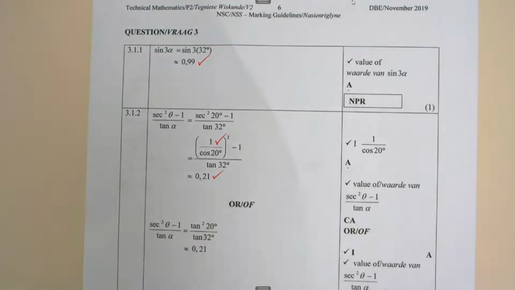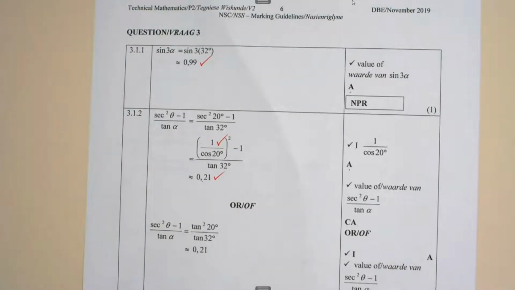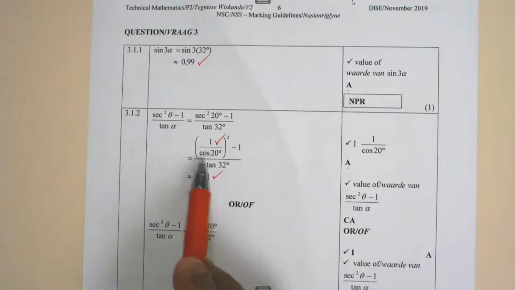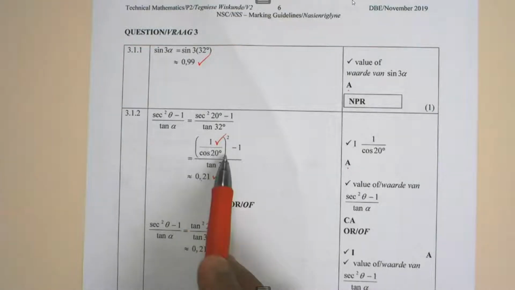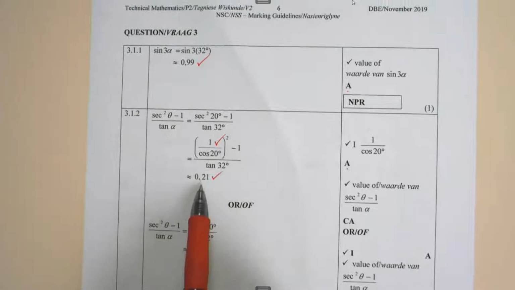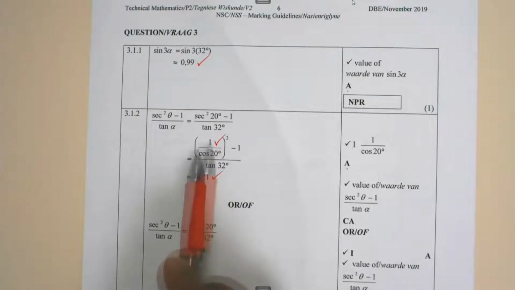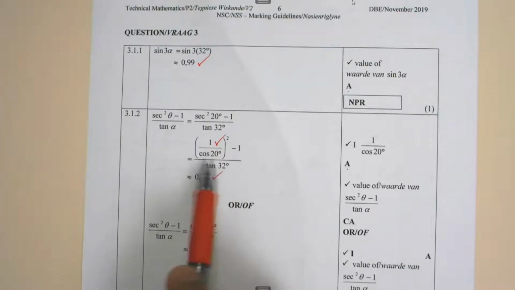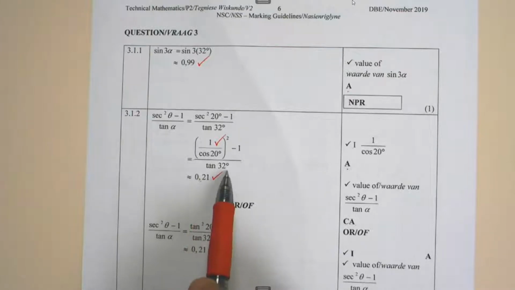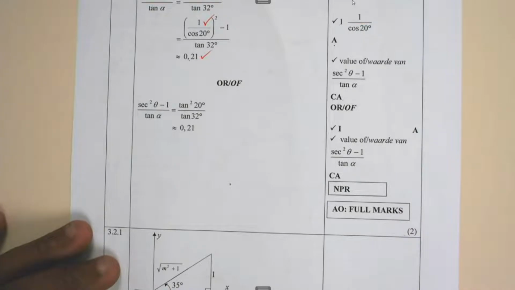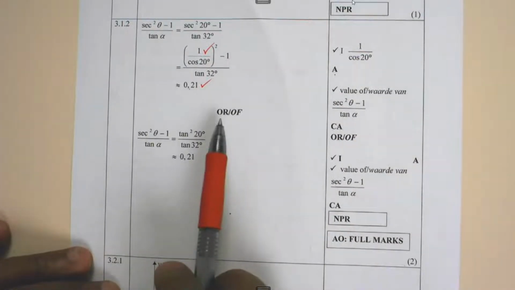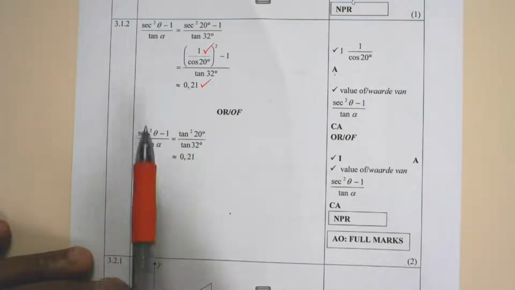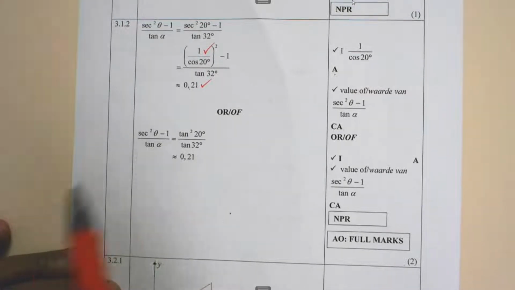Then it's a CA mark. So you must have your calculator with you. You penalize the learner once, you can't penalize him again here. Out of 2 marks, this learner will get 1 out of 2 if the identity is incorrect. And then the alternative, sec squared theta minus 1.